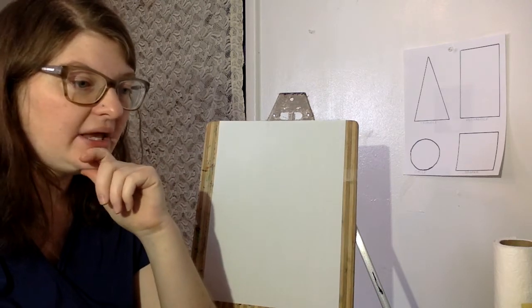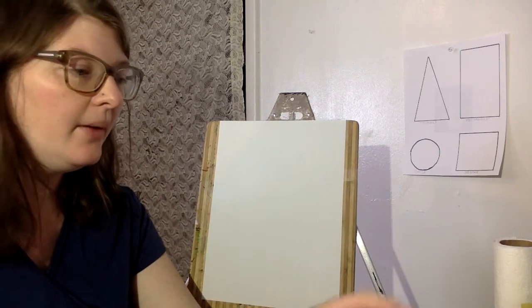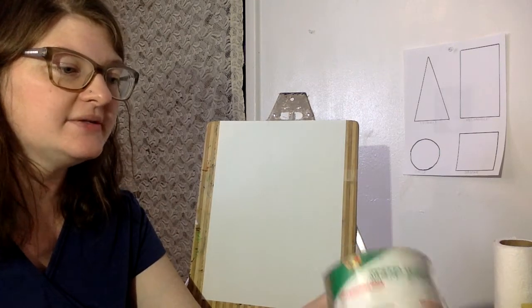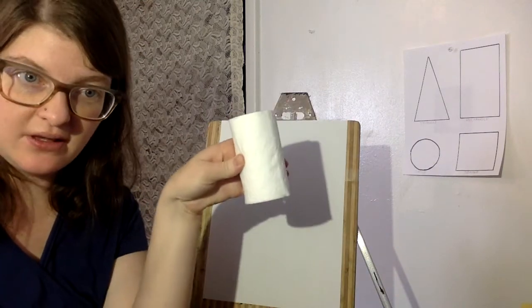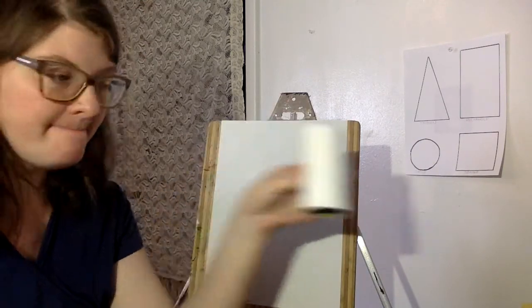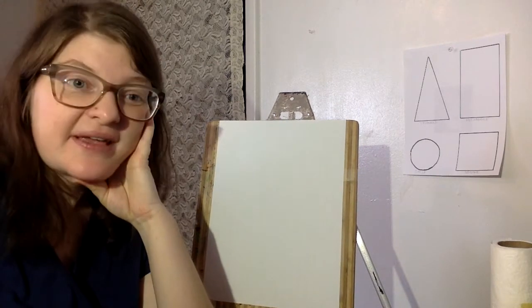I'm going to decide what that is. Maybe we'll try that glue. But for our younger grades, we're going to start with just a standard cylinder shape.